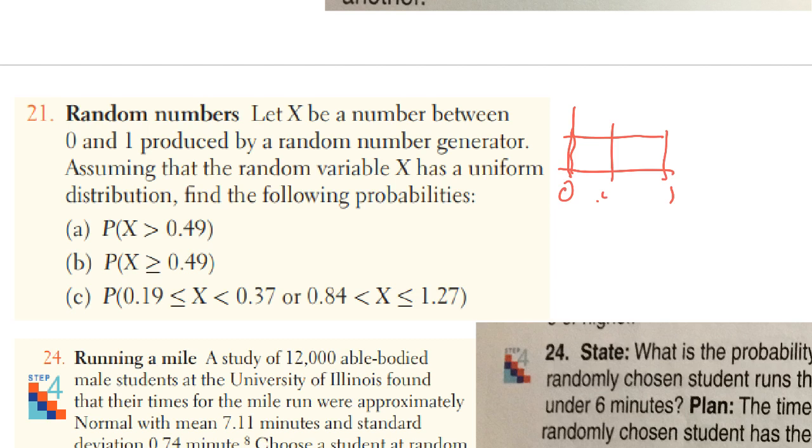Oh, so this would just be, I have to just shade the graph. I can't make a probability distribution table. And so what's the area there? Well, that would just be 0.51. And then the key is that this other one, even if you include that, is still 0.51 because the probability of getting exactly 0.49 in a continuous variable is essentially 0.